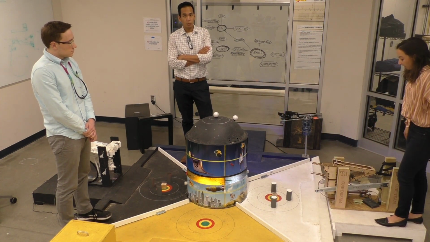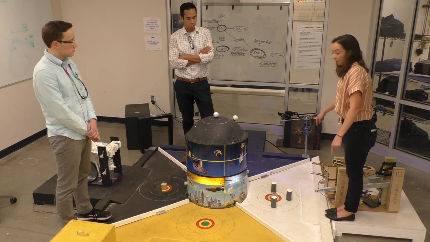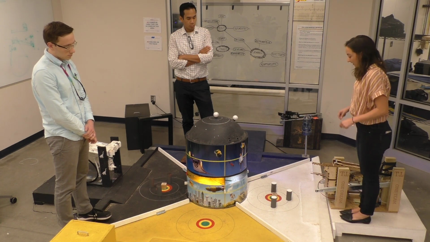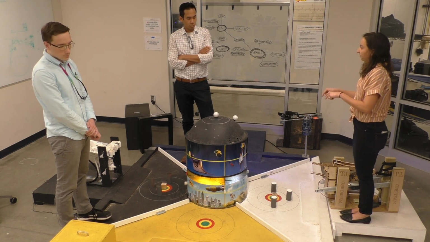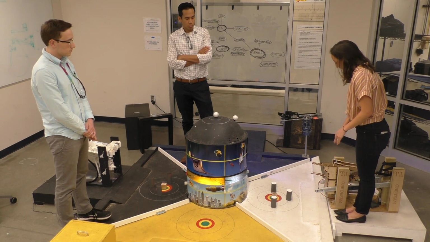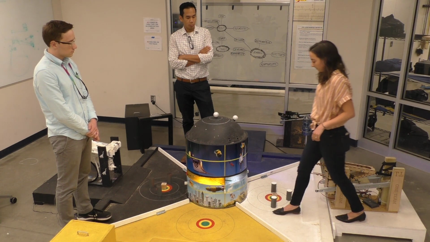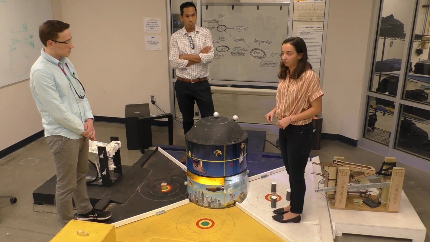So this square right here, this is my starting zone, and this triangle is my home zone. If I were to egress from my starting zone to my home zone, my entire robot would have to clear this line that delineates the starting zone from the home zone. So that would count as egress.